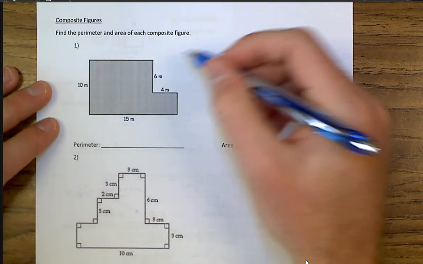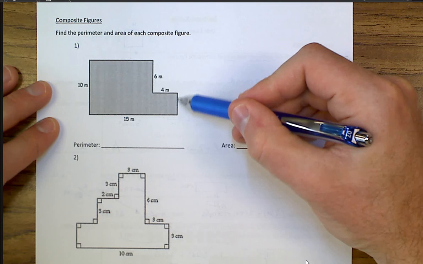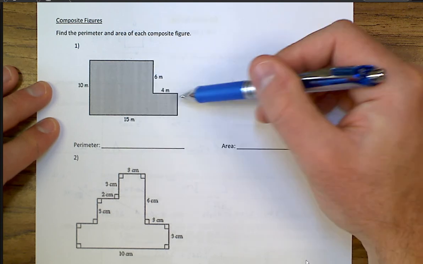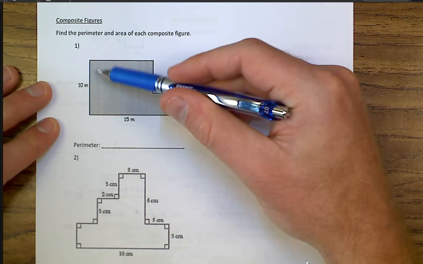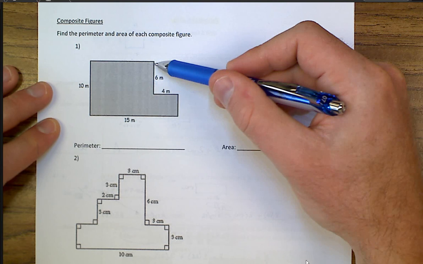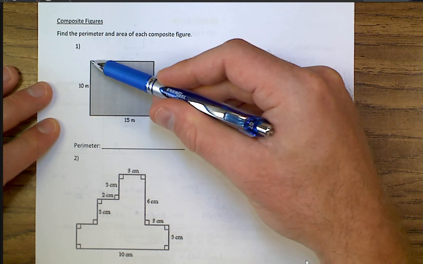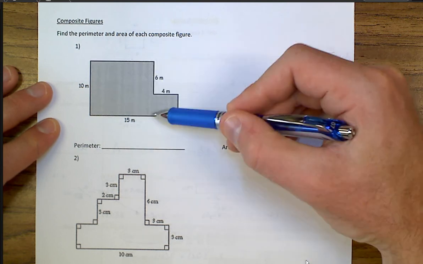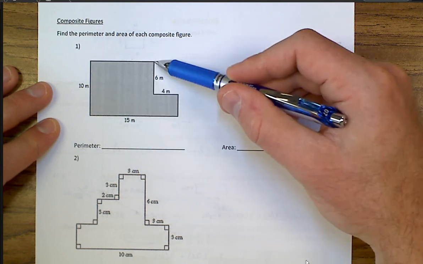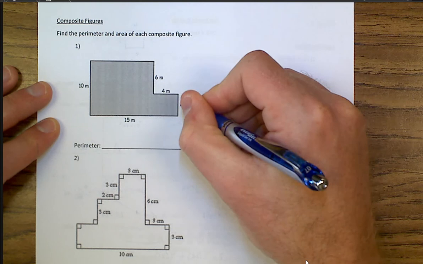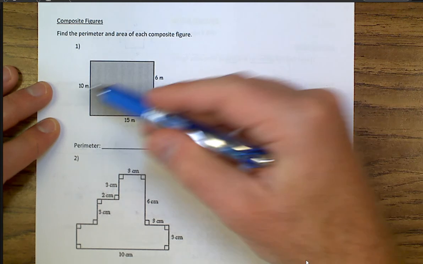So for example, if I wanted to find this distance here, I just always go to the opposite side. If I'm talking length here, then look at this length, that's 10. Well, if this is 6 and the whole from top to bottom is 10, that means this has to be 4, right? 6 plus 4 has to make 10.